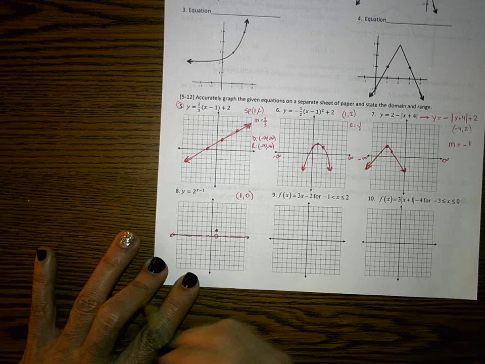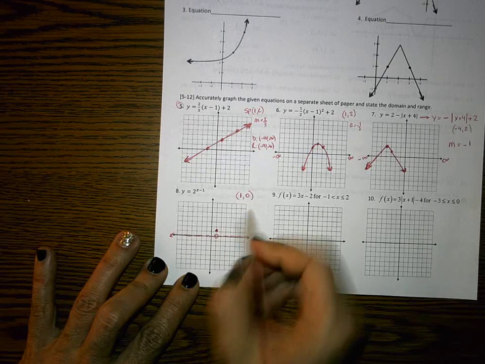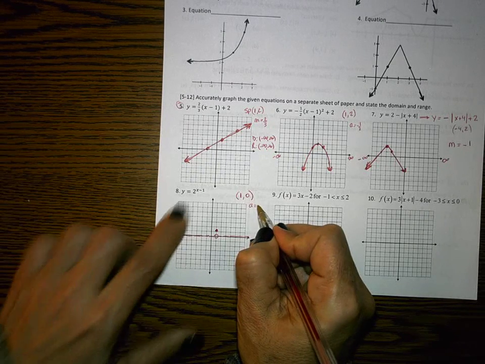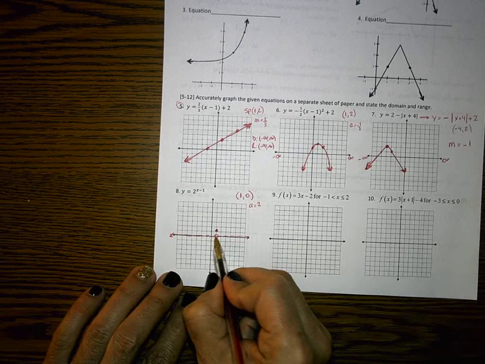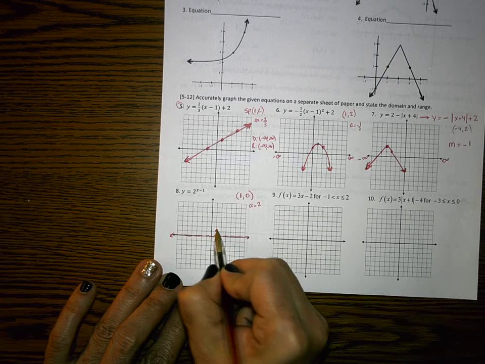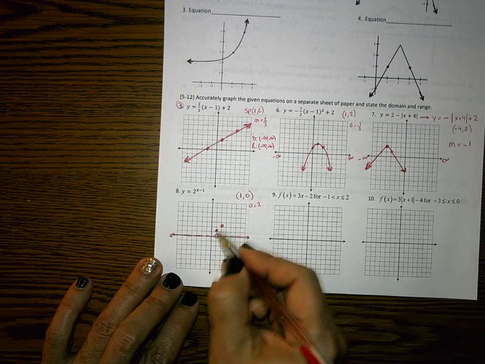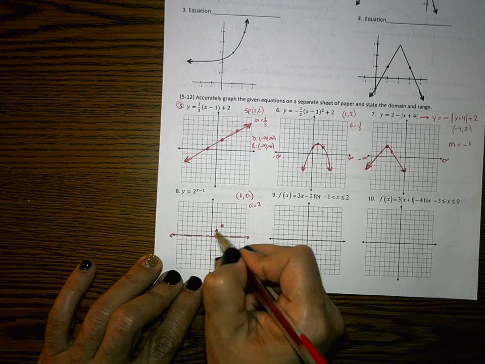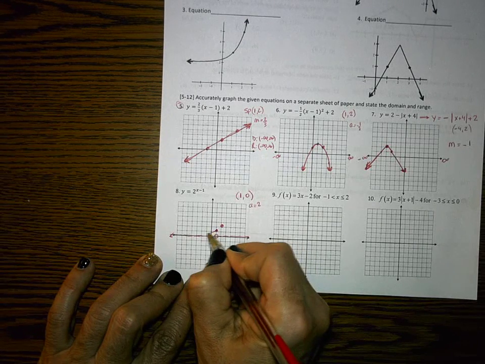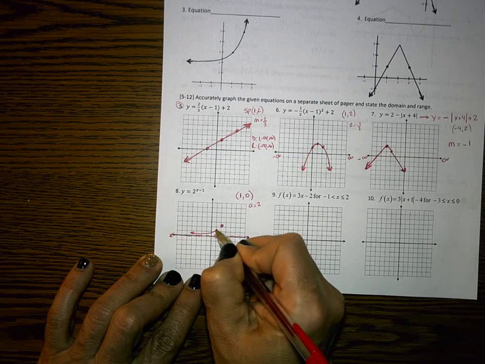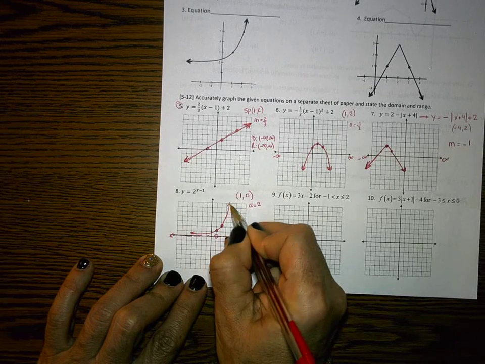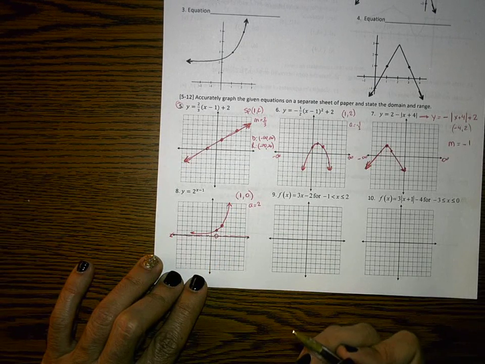Now come back to the vertex and count the base, which is 2. From the vertex, count up 1, 2 over 1. And there's our second point, which is the second point on the graph. So I know it's a curve that does not touch the asymptote and is increasing up forever. So there we go. That's our exponential.